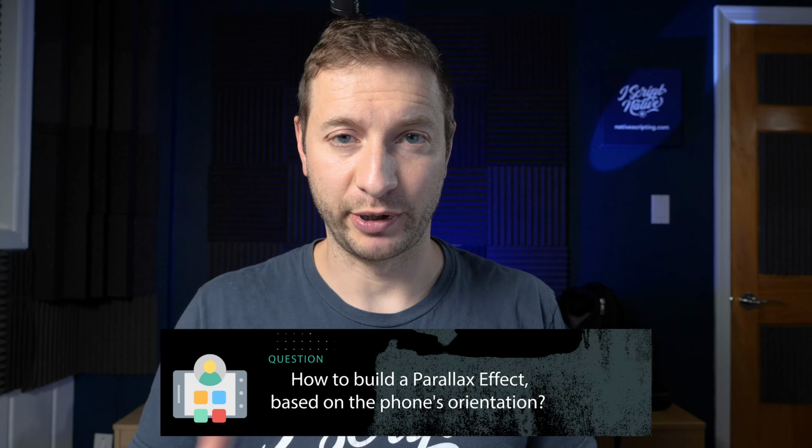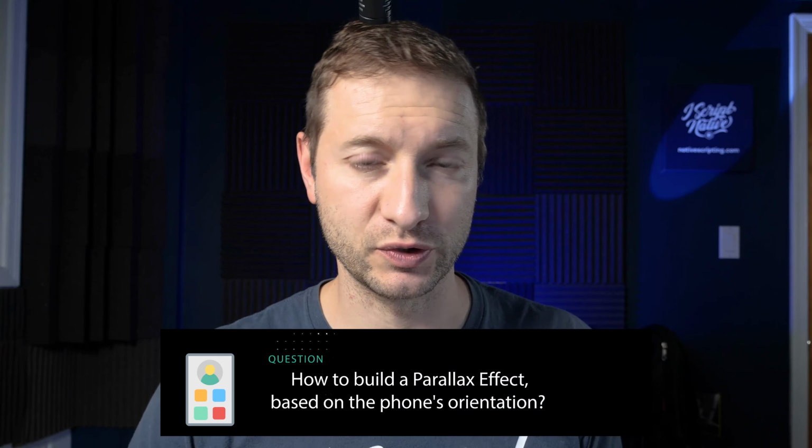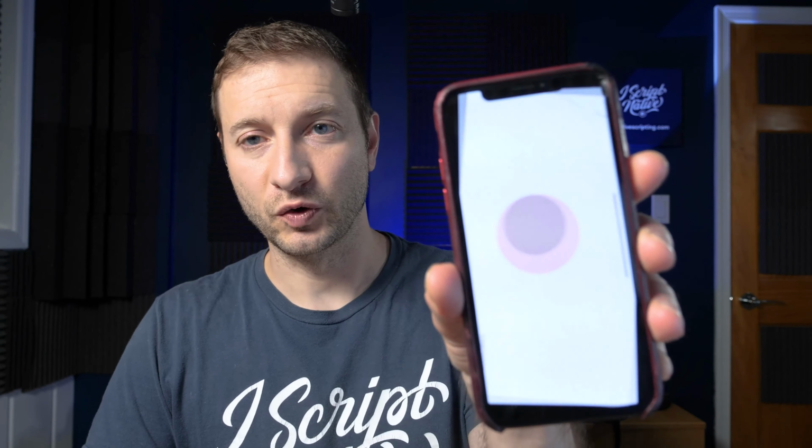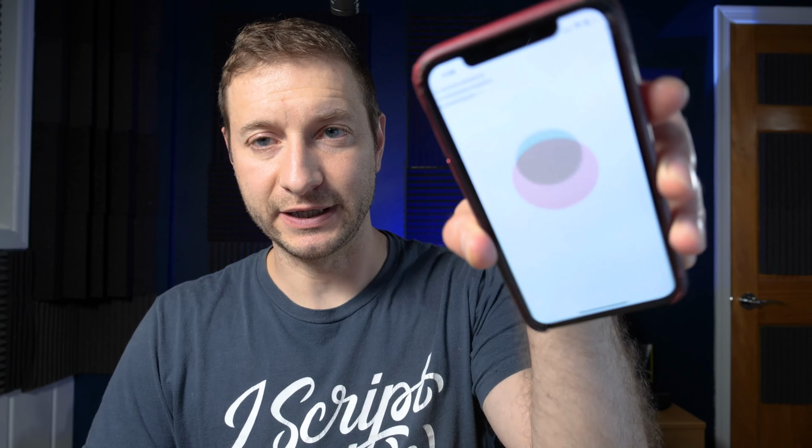Hey everybody, today's tutorial comes from a question that I got from one of my NativeScript students. He was asking me how to build a parallax effect based on the phone's orientation. So today we're going to be building something like this.